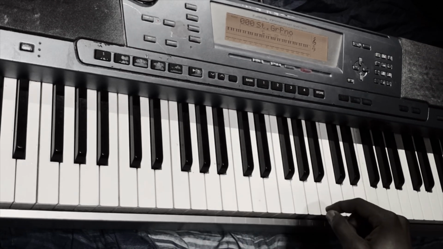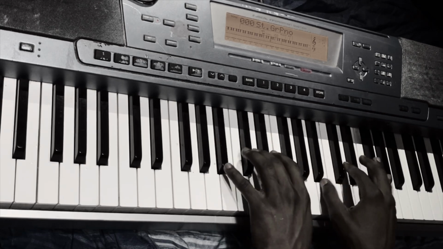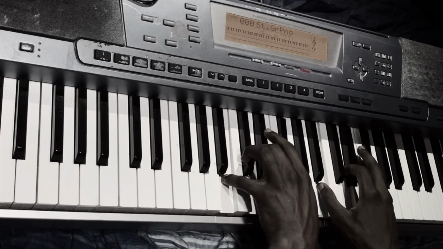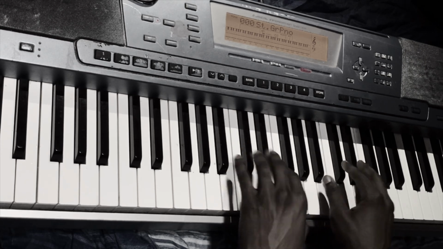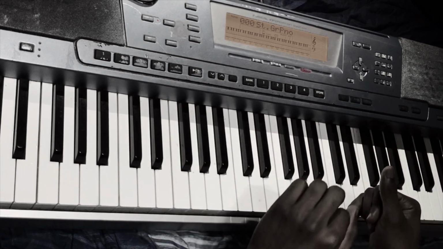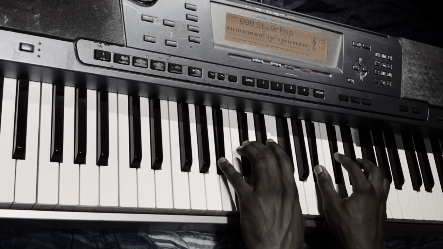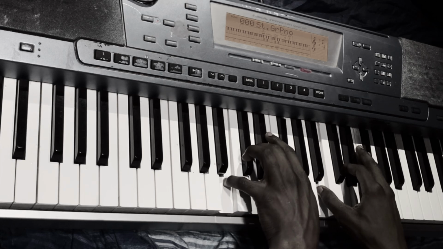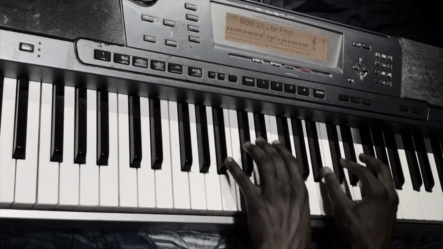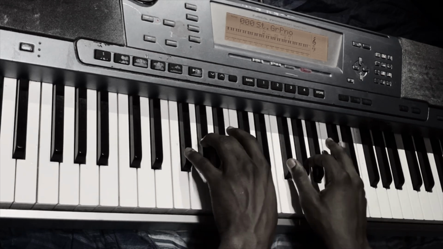Okay, so remember, like I told you before, most of my students, they struggle with that transition. If you want, you can take some time just on B flat and B to get that transition right, and then you can move on to the whole thing. Okay, 1, 2, 3, 4. You can make it faster, or even faster.